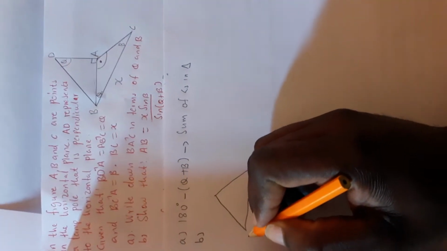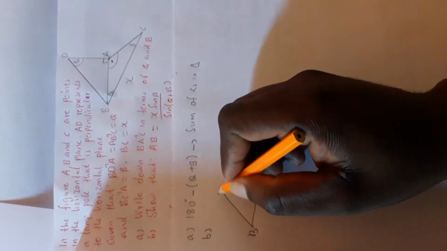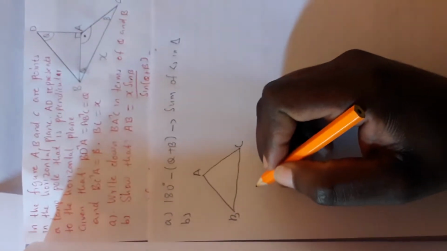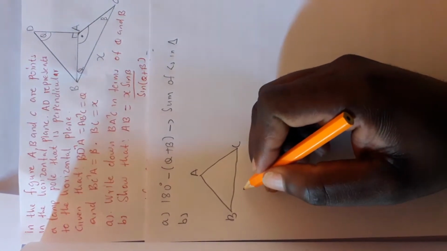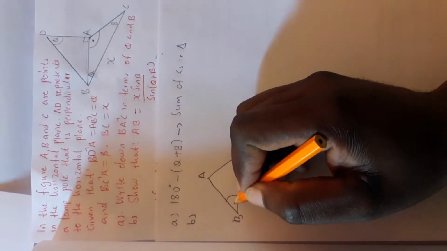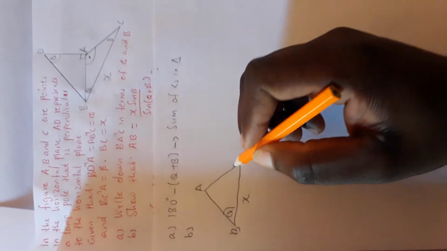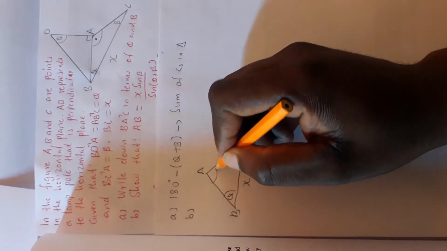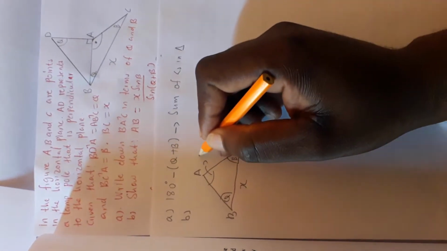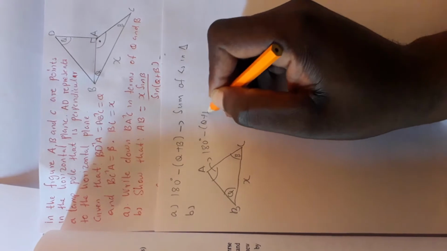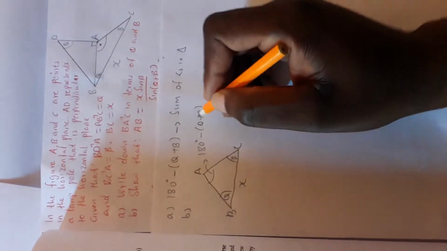Here we have B, A, and C. We are given that BC is x, the angle at B is theta, and the angle at C is beta. Therefore, we've already found that the angle at A is 180 degrees minus (theta plus beta).